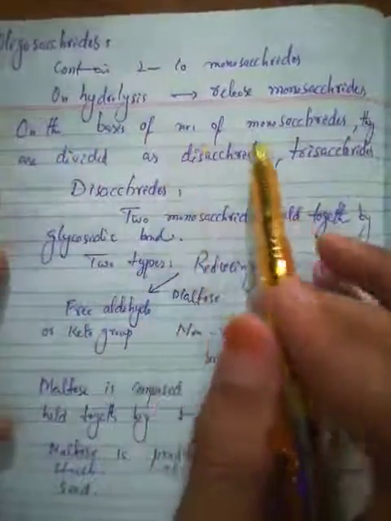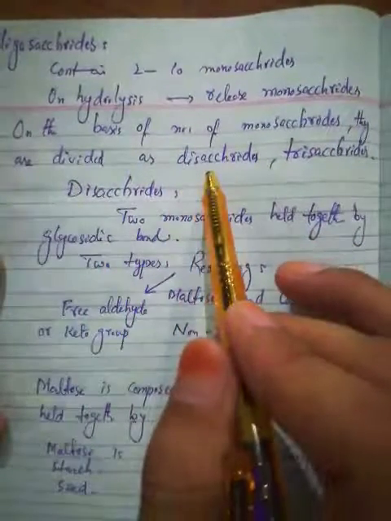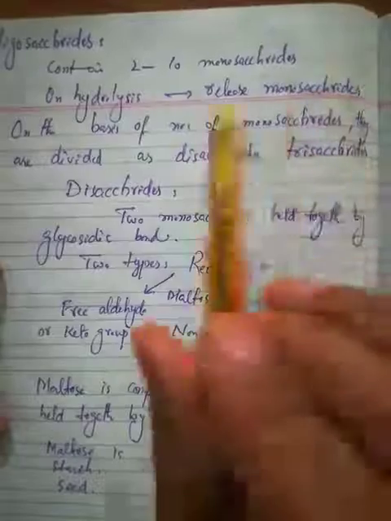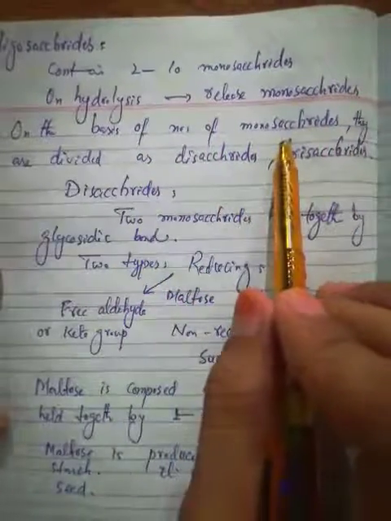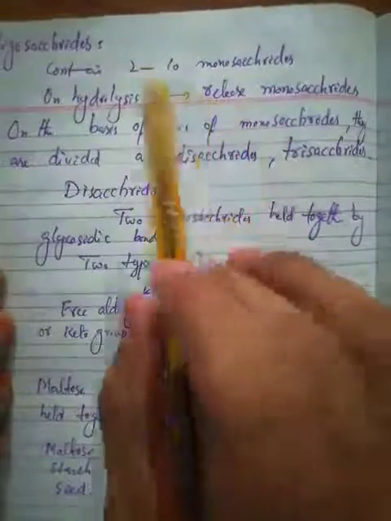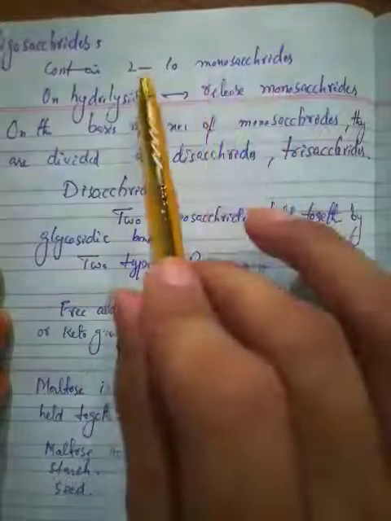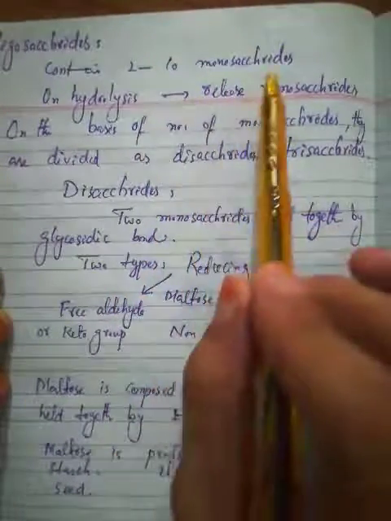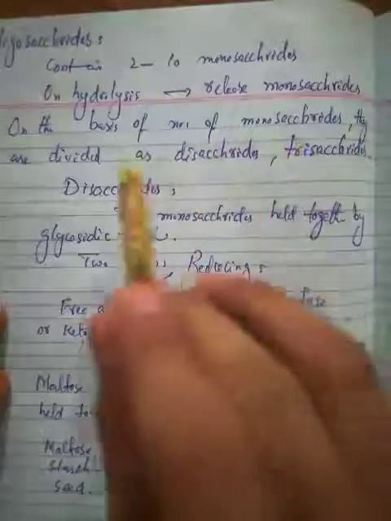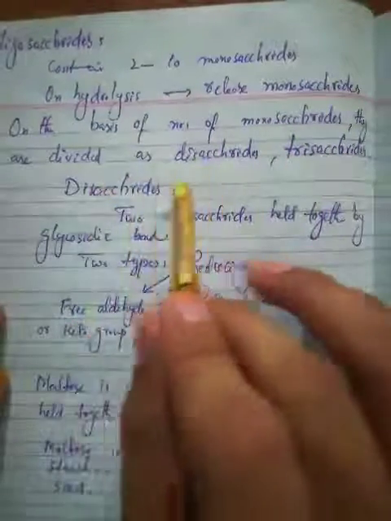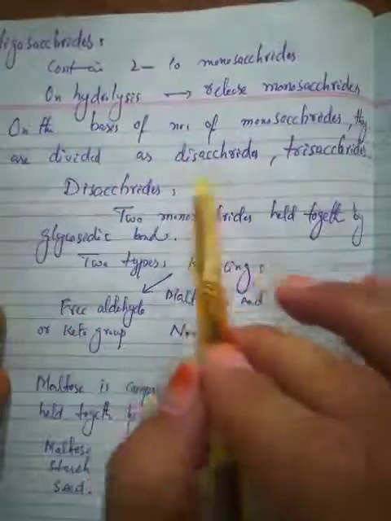On the basis of number of monosaccharides, they are divided as disaccharides, trisaccharides. Means if they contain 2 monosaccharides, they are called disaccharides. If they contain 3 monosaccharides, they are called trisaccharides. In this way, the most abundant oligosaccharides present in nature are disaccharides.